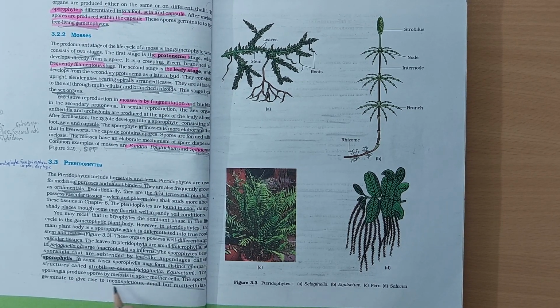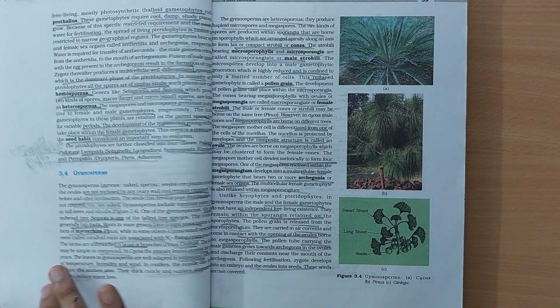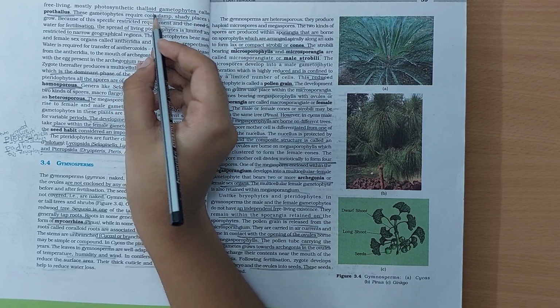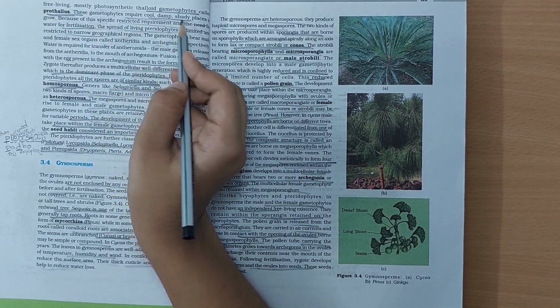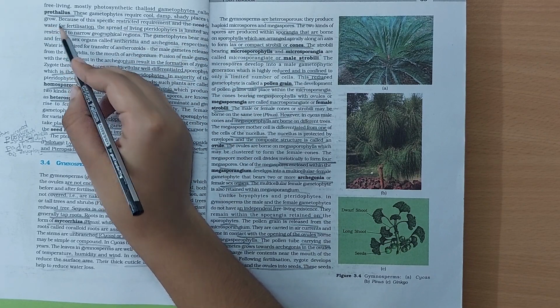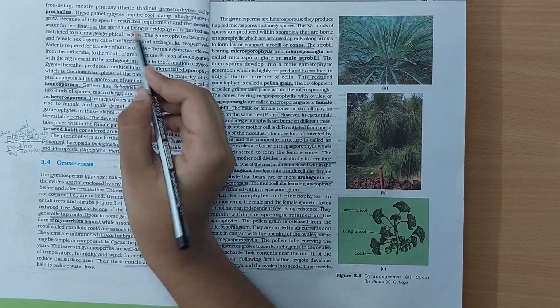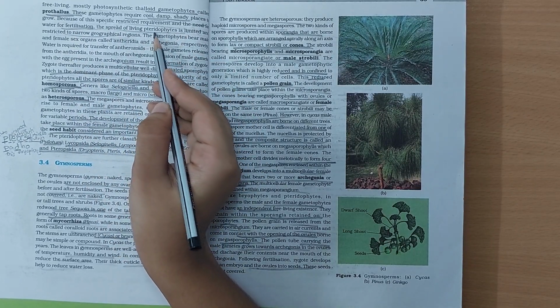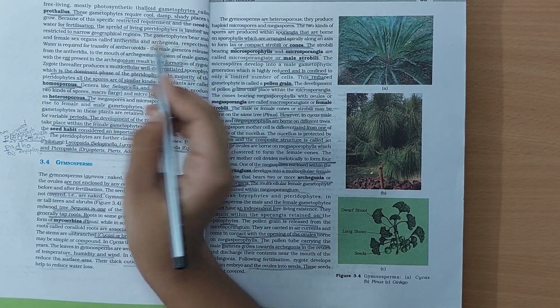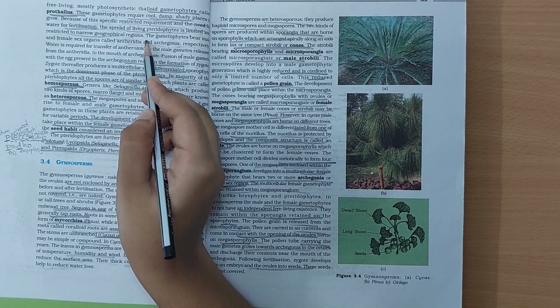The spores germinate to give rise to inconspicuous, small but multicellular, free-living, mostly photosynthetic thalloid gametophytes called prothallus. These gametophytes require cool, damp, and shady places to grow. Because of this specific restricted requirement and the need for water for fertilization, the spread of living pteridophytes is limited and restricted to narrow geographical regions.